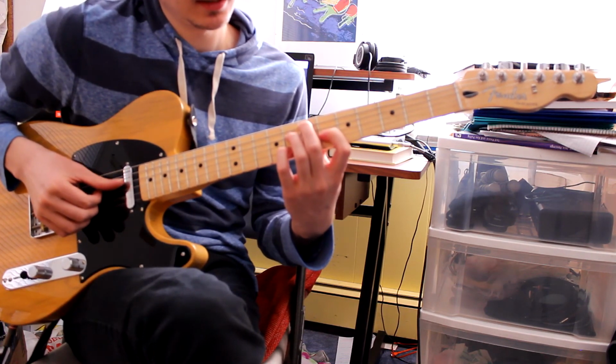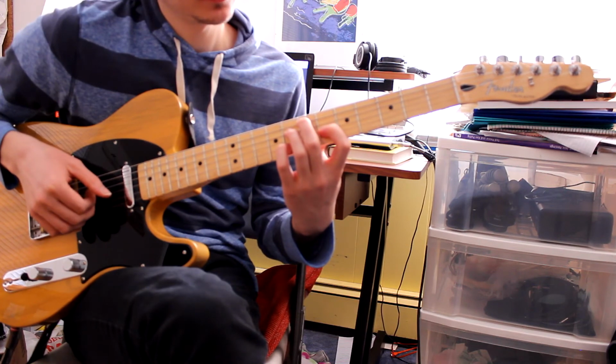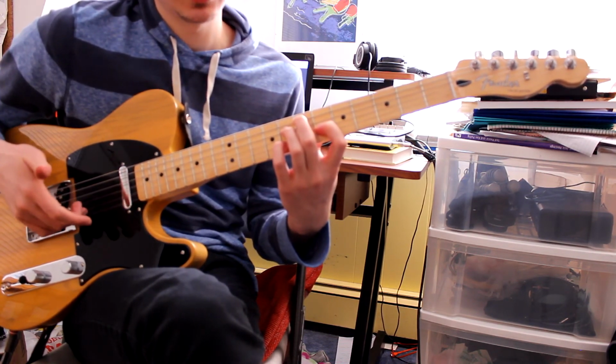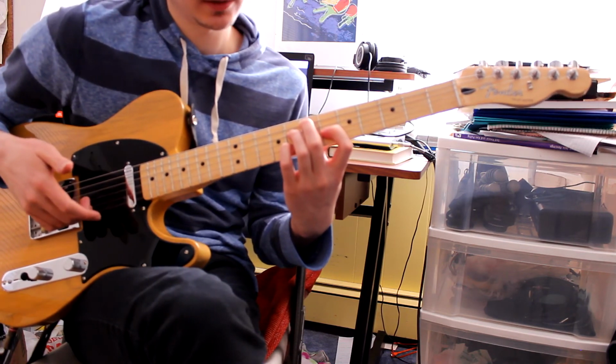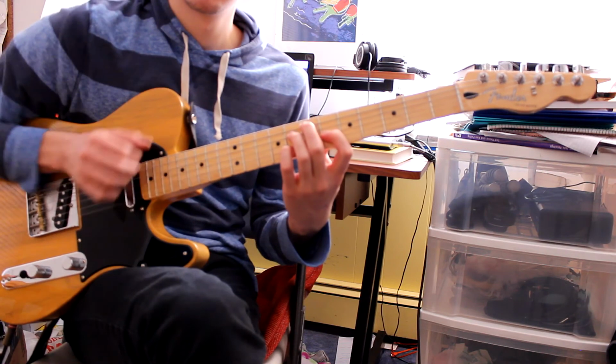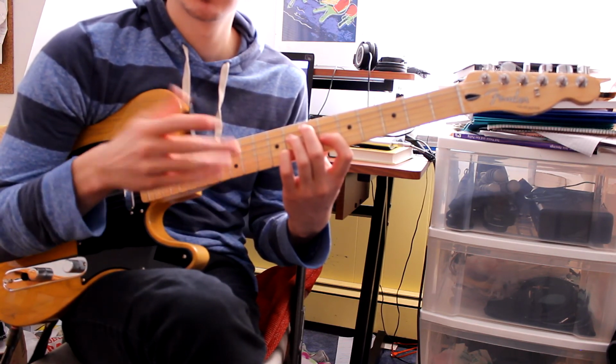So that is E, the root, B flat, the flat 5, C sharp or D flat, the natural 6th, and G, the flat 3rd. So let's hear each chord quality one after the other.